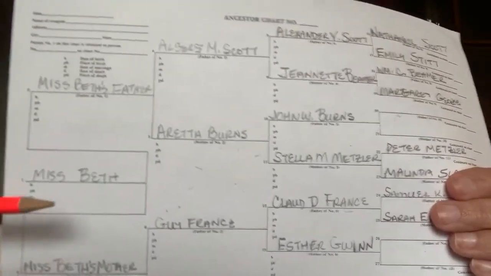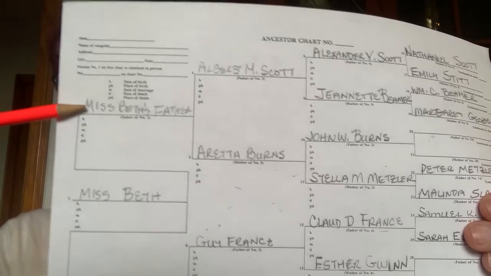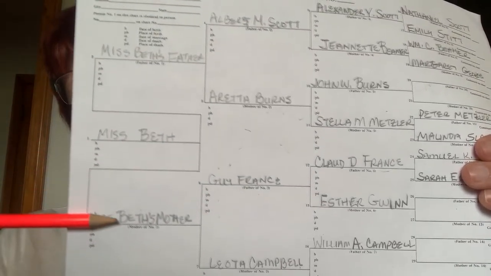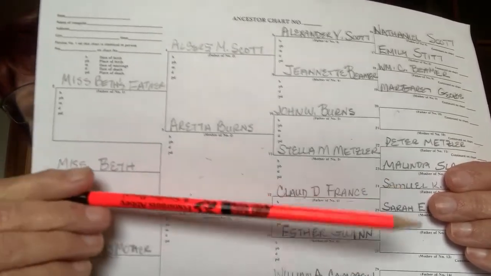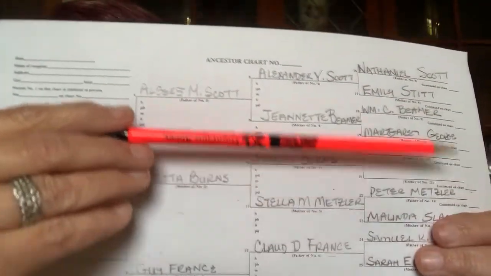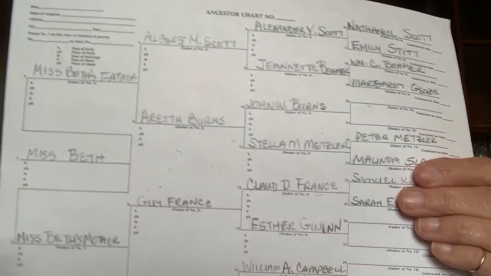So person number 1 is me. Person number 2 is my father. Person number 3 is my mother. Also on this, if you follow across, everything on the upper half is related to my father's family, and on the lower half is related to my mother's family.